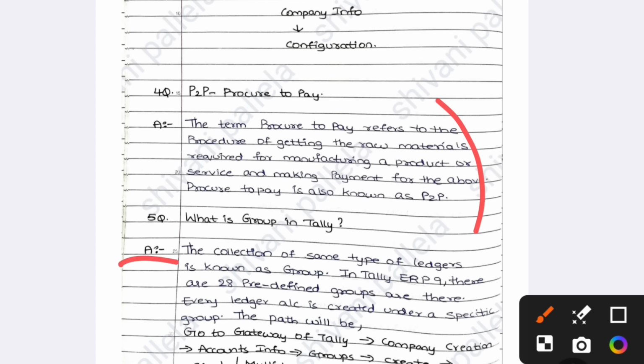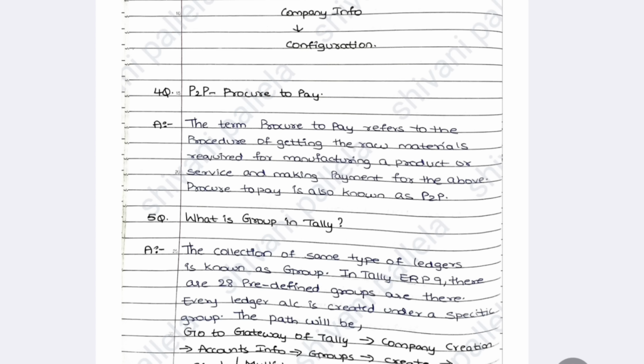Okay, so what is a group in Tally? A group in Tally is nothing but the type of ledger. It will be useful for ledger creation. If you want to create a ledger in Tally ERP9, that will be useful. So what is the Gateway of Tally? What is the path?